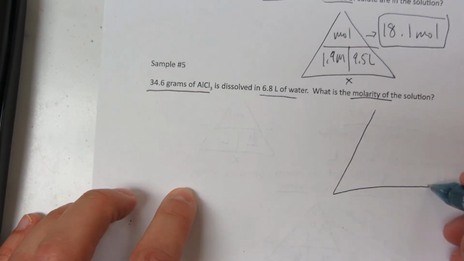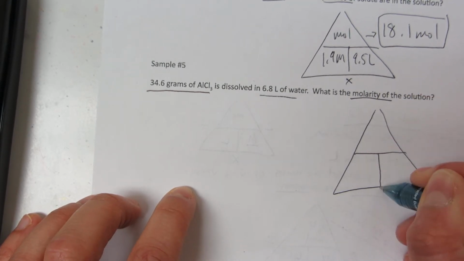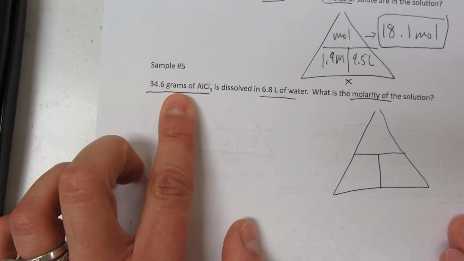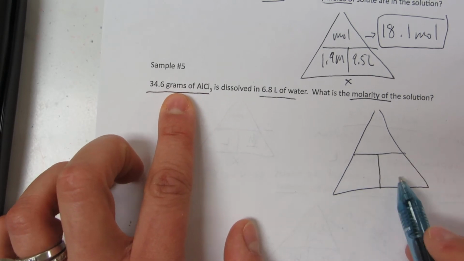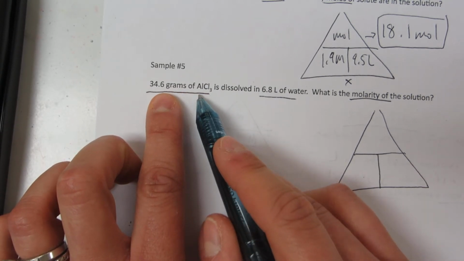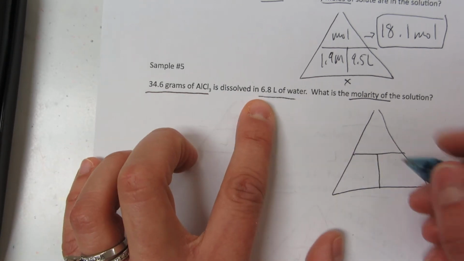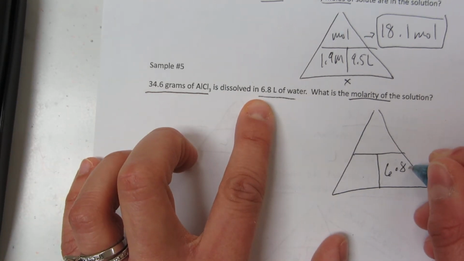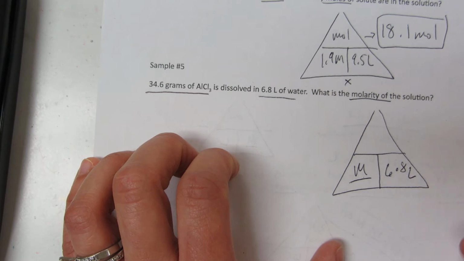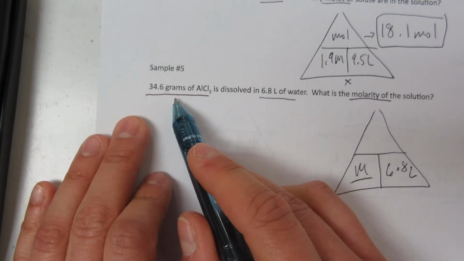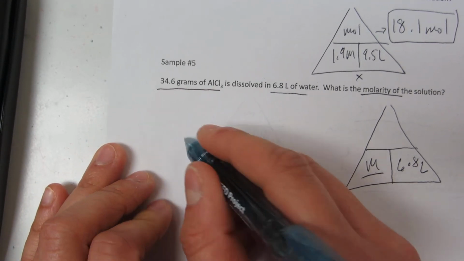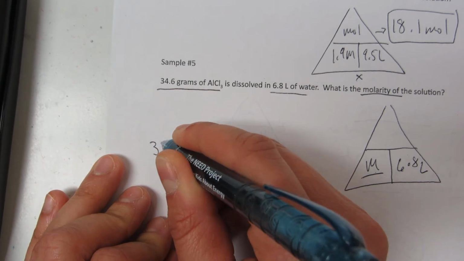So, in the triangle, I don't have the unit grams, right? It's moles, molarity, liters, so I can't put that gram number in yet, but we'll see what we're going to do with that. We can plug in the 6.8 liters, and we're going to figure out the molarity. Okay. So what we're going to do with that grams is that we're going to convert that to moles and put it into the triangle equation.